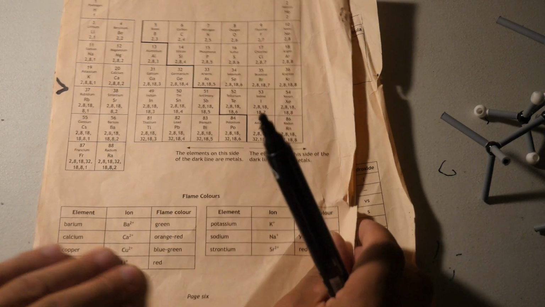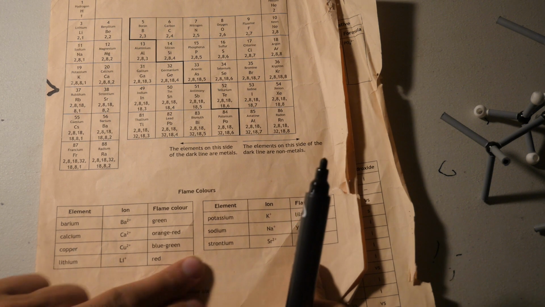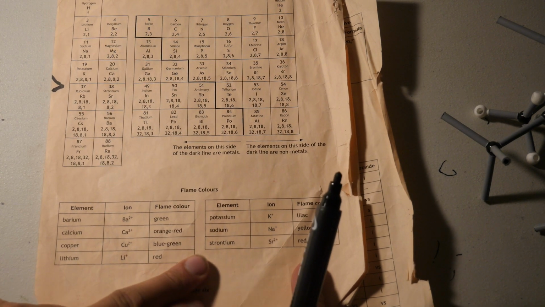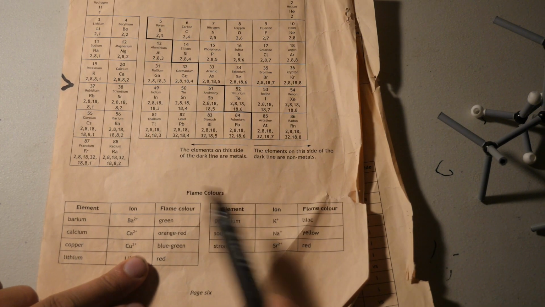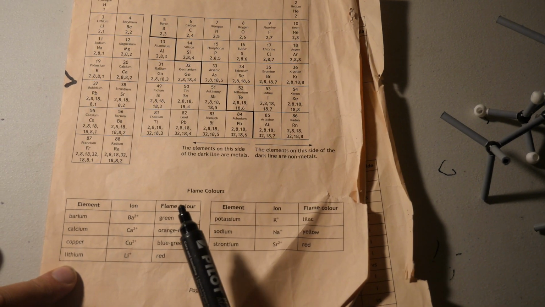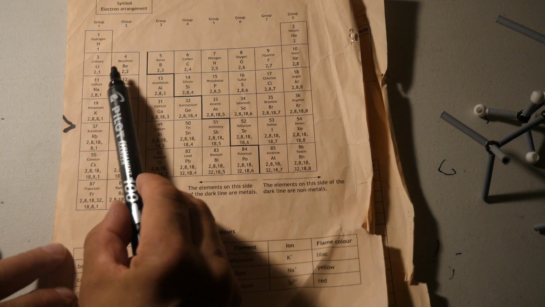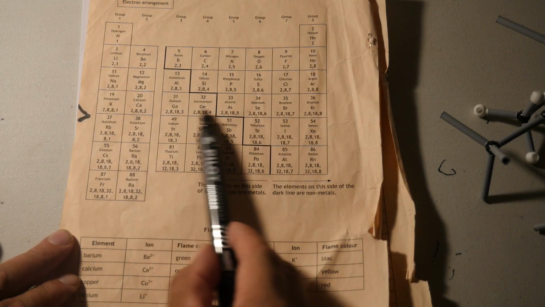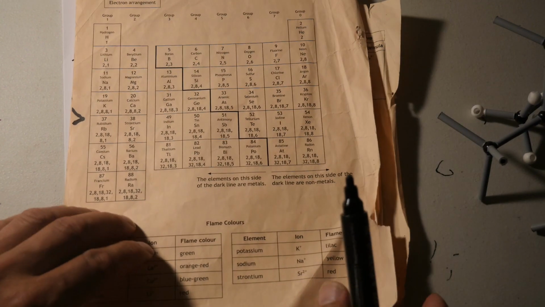This gives flame colors to elements, okay? Potassium's lilac, sodium's yellow, strontium's red, lithium's red as well, copper's blue-green. Study these to get to know where they are in the periodic table, okay? So you know where to look for things, okay? And this gives the electron filling of all the atoms, okay? Study your periodic table and learn to use it.